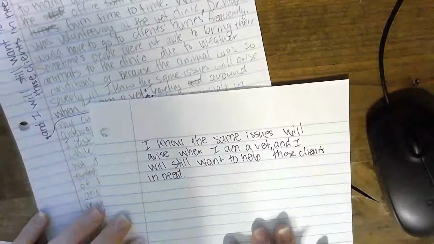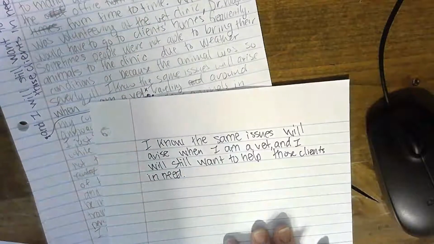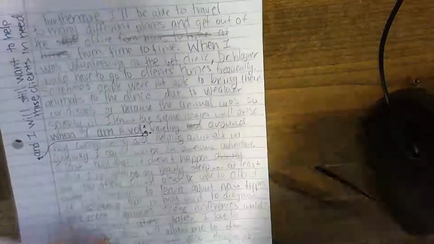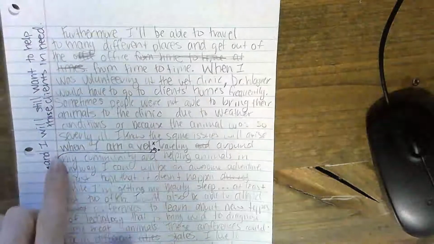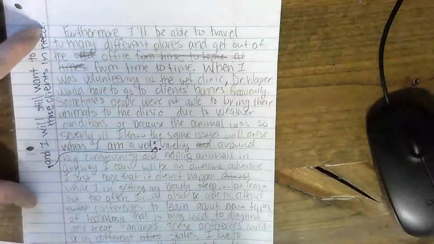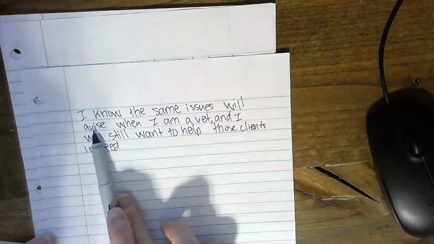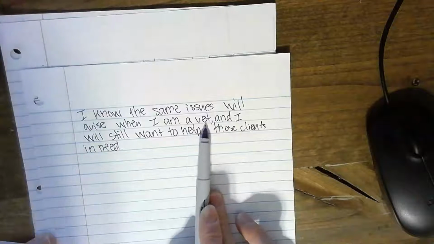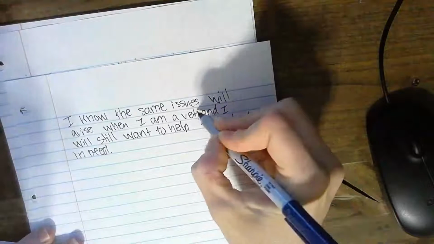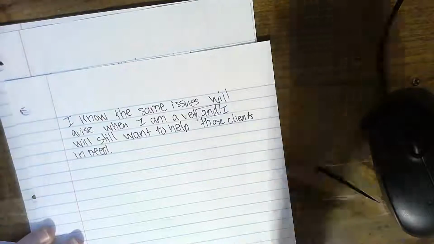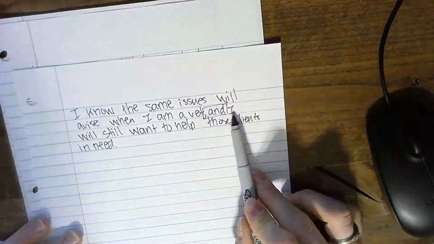I'm just rewriting it like this so that you guys can see that it is a compound sentence. I have my comma here and I have and in my period, but I want you to be able to see that it is a compound sentence. So the original sentence I had was, I know the same issues will arise when I am a vet. Okay, here's the conjunction that we added with the comma. Now let's see if this is a simple sentence.